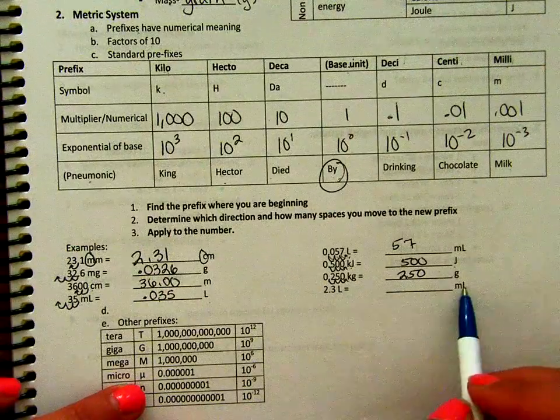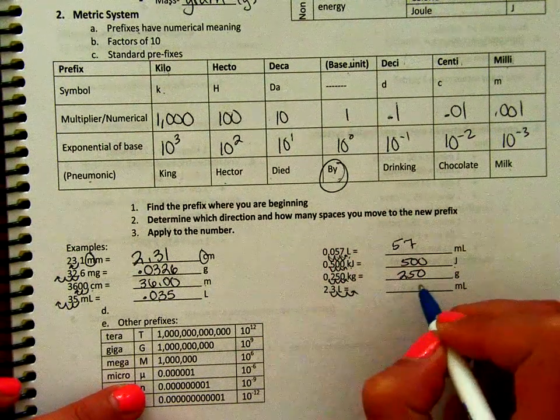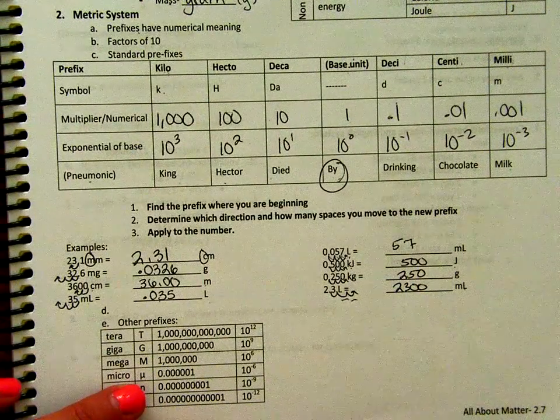And then I'm over here at liters, going to milliliters. Go to the right. 1, 2, 3. So I have 2300 because I had 2 empty spaces there where I have to add zeros.